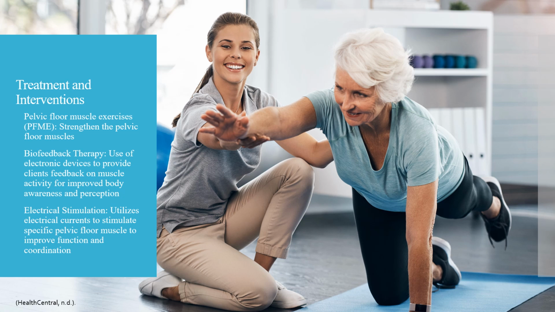Electrical stimulation involves using therapeutic electrical currents to activate specific pelvic floor muscles to improve function and coordination in those who may have difficulty voluntarily contracting these muscles. Electrical stimulation aids in reestablishing those neural connections, making it a valuable tool for those recovering from strokes, traumatic brain injuries, childbirth, post-surgical, and other various conditions.